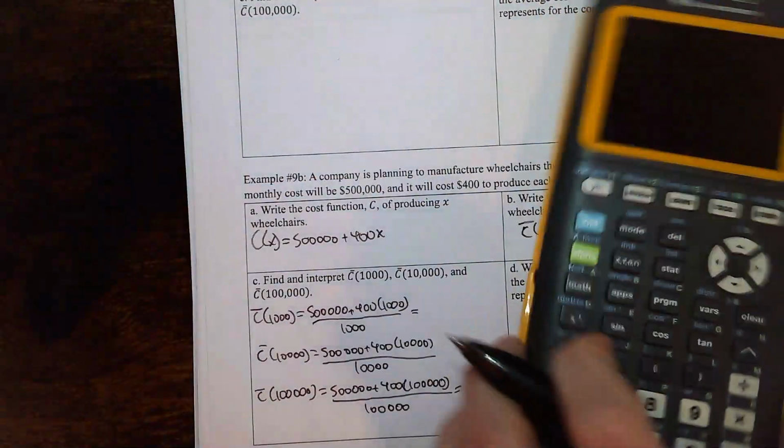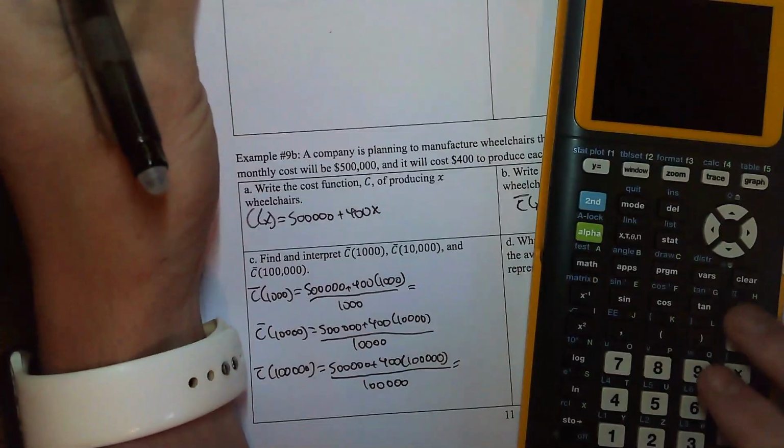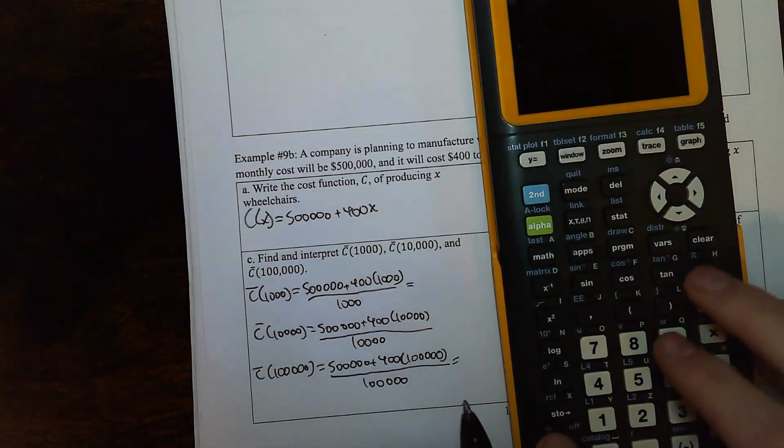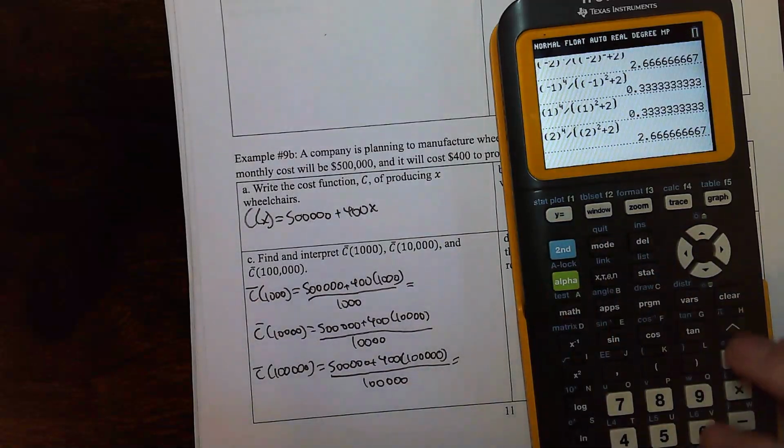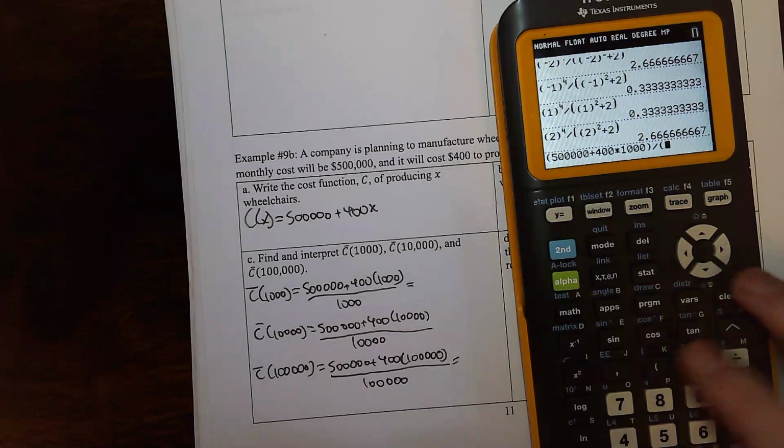This is going to give you, and you're going to see we're going somewhere with this, and we'll talk about that. So let's look at this. I'm going to put parentheses on the top: 500,000 plus 400 times 1,000, divided by 1,000. So it'd be $900.